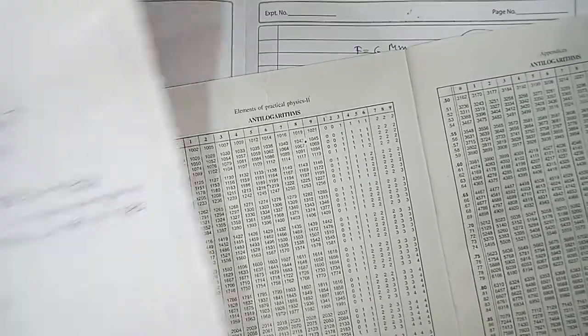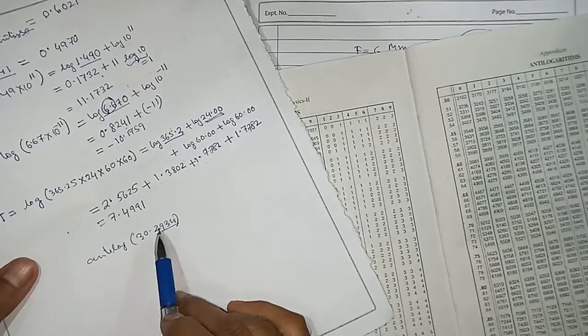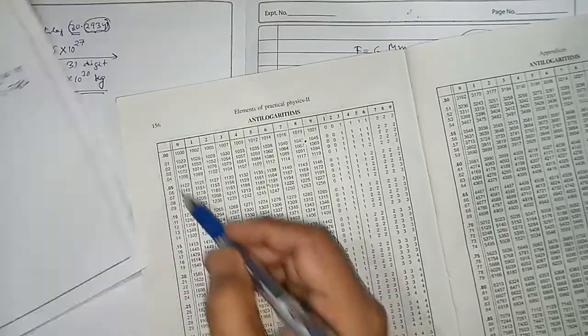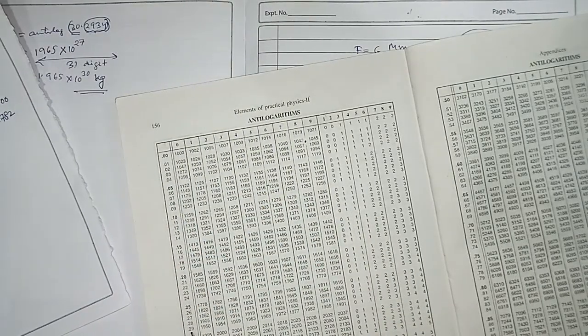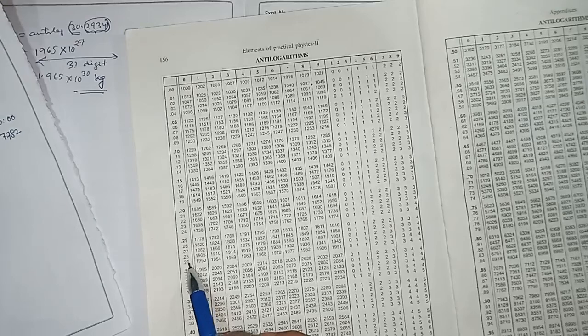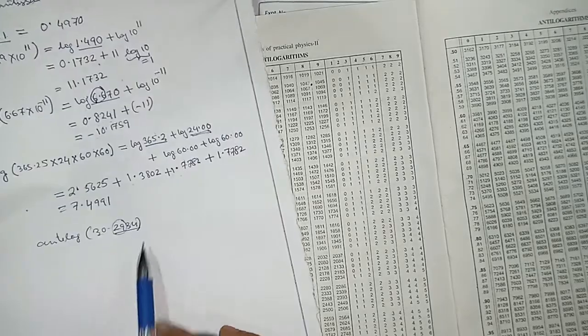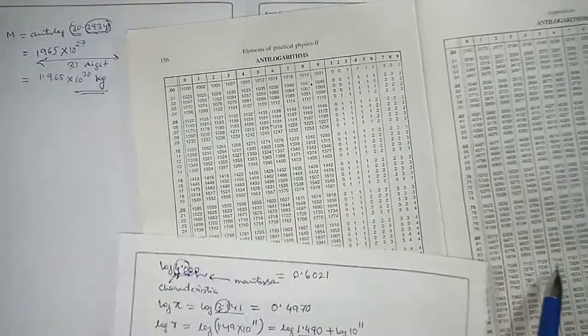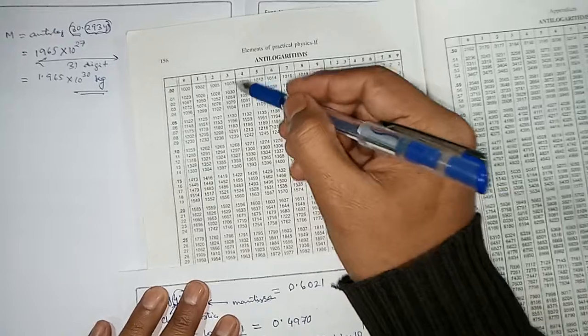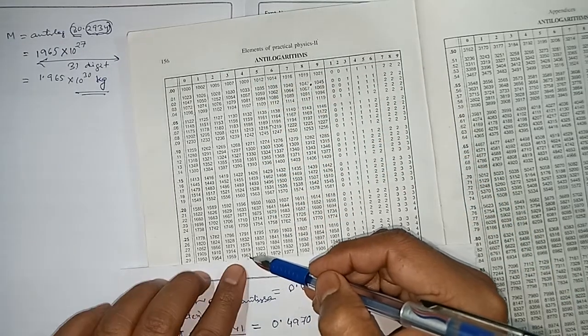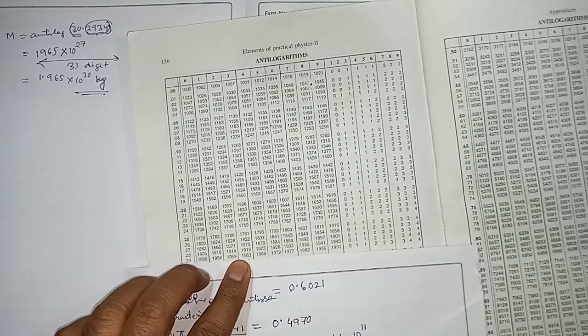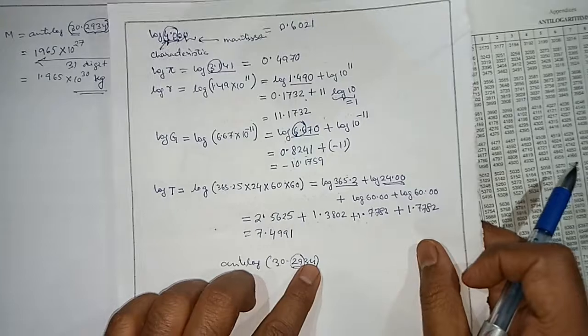Here is the anti-logarithmic table. We have to see the first two digits here. 29 is here, and the next is 3. So 29, 3 here, 1963, and then there is a 4 here.